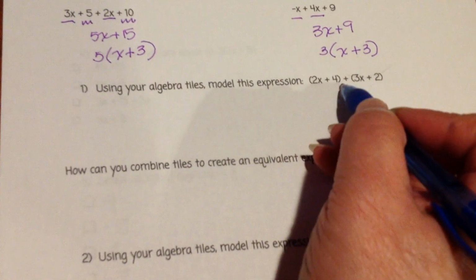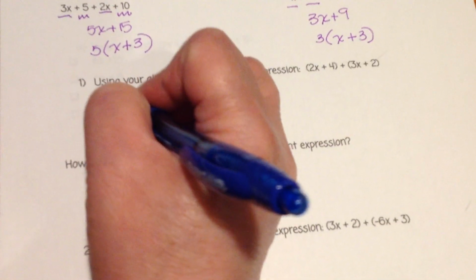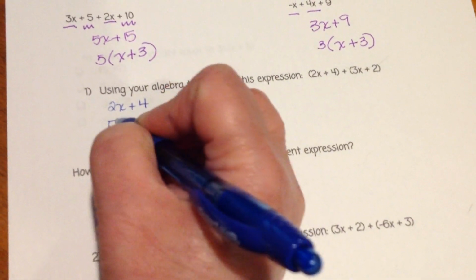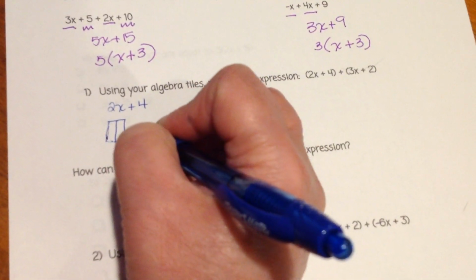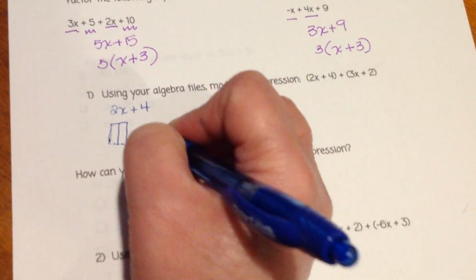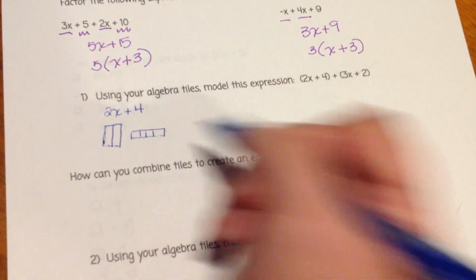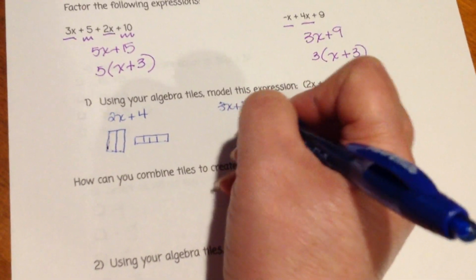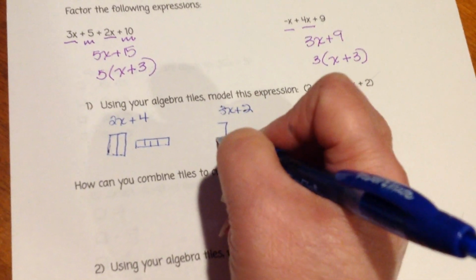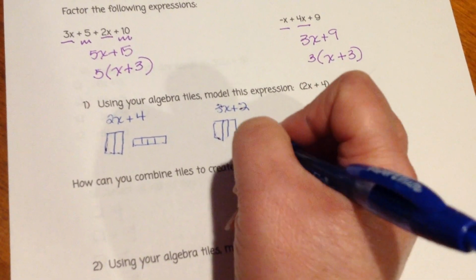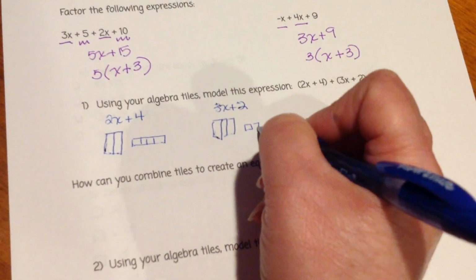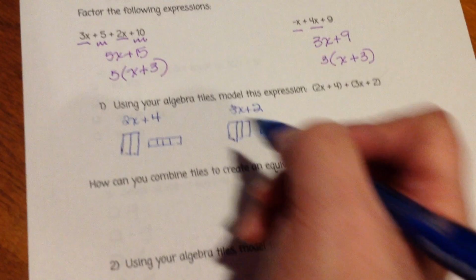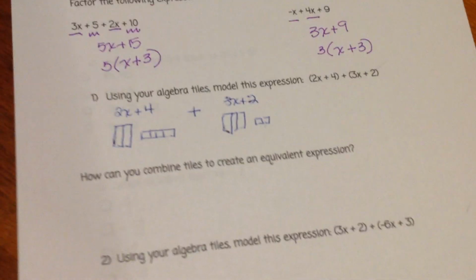So if I have 2x plus 4, that's going to be 2 long algebra tiles and then 4 little ones. 1, 2, 3, 4. If I have 3x plus 2, that's going to give me 3 long ones and 2 little ones. And there's my plus in between.